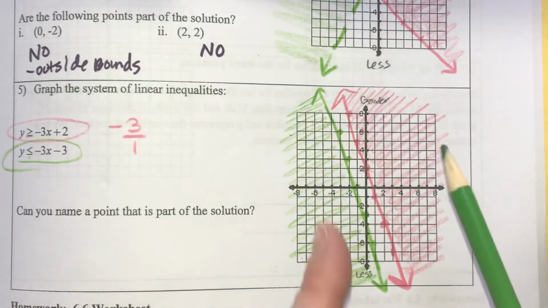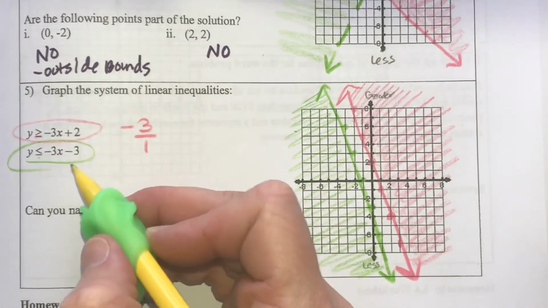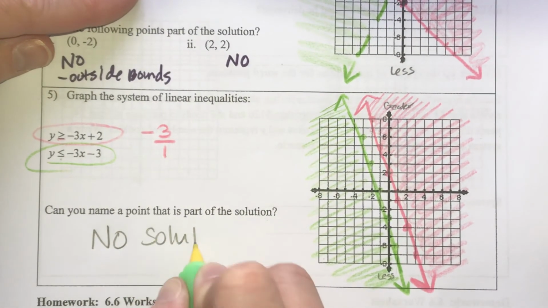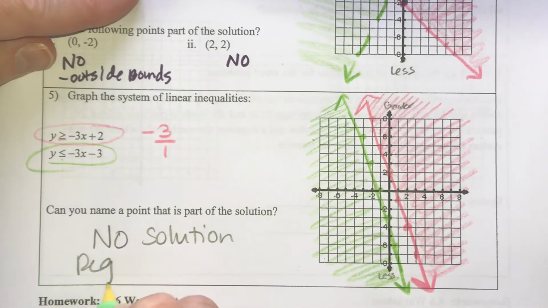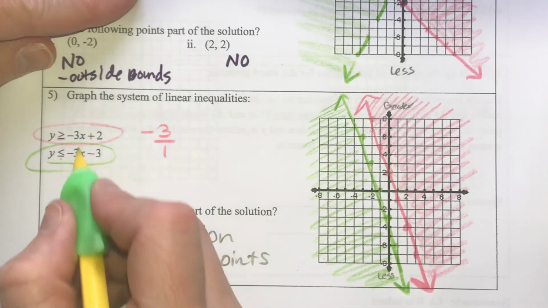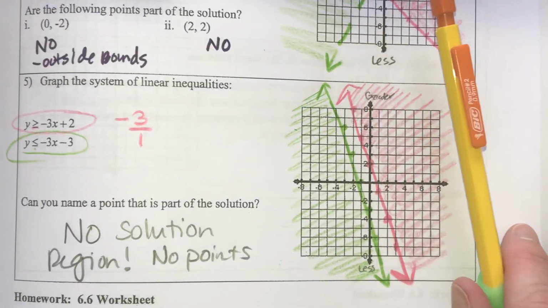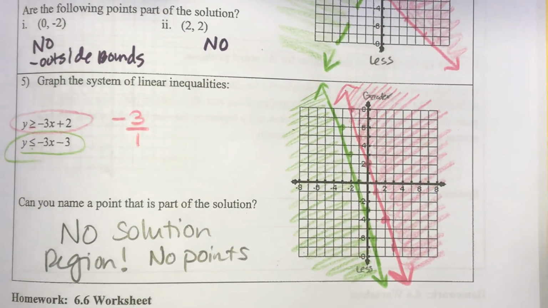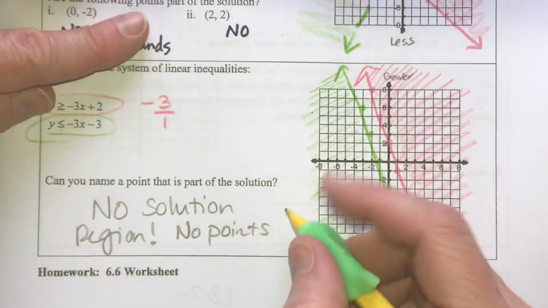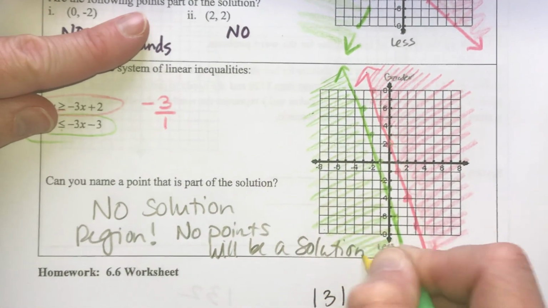Now, interesting, your bounds don't interact. And so what would be at the same time greater than this line and smaller than this line? There is no solution region here. So there are no points that will work for both of those functions and be true, because the lines are parallel and the shading is opposite. One is greater, one is less. And you can't have something that is greater and less at the same time. That just doesn't work. So no points will be a solution because you don't have a double shaded region.